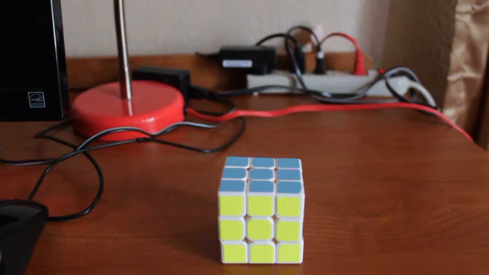Basically I'm going to be splitting up this series into a few separate parts because it takes a while to explain, and I don't want to just have one really long video and waste your time. So I'll just be splitting this up into multiple parts. So the first part will be on getting the cross and the first layer done. So let's get to it.